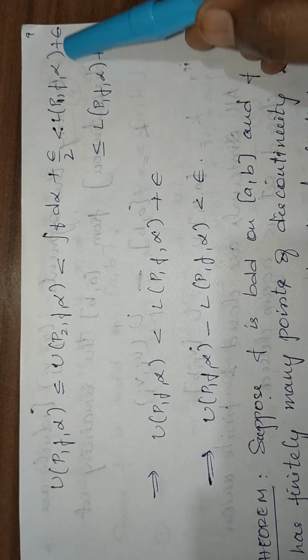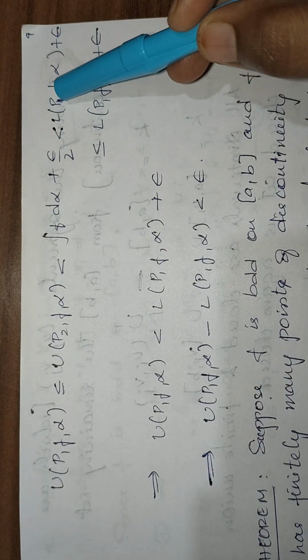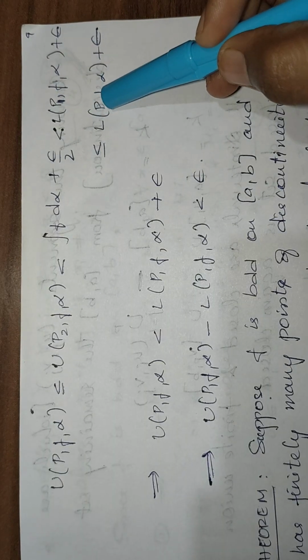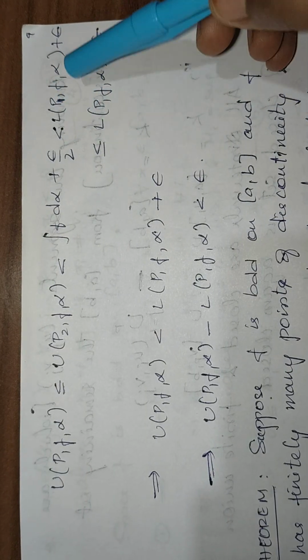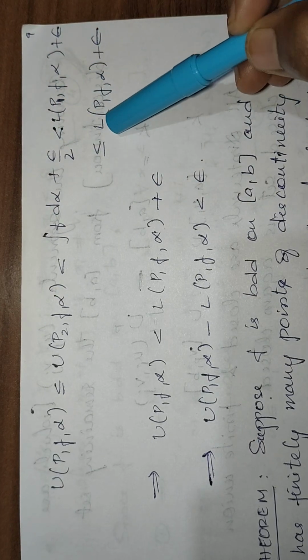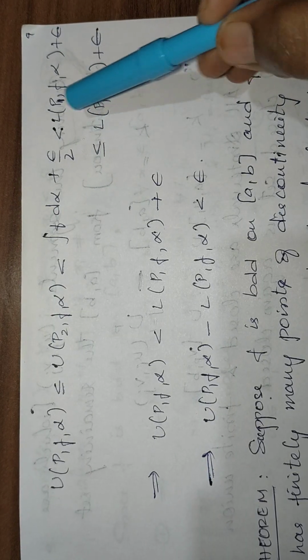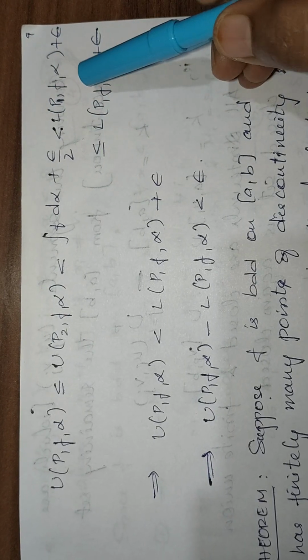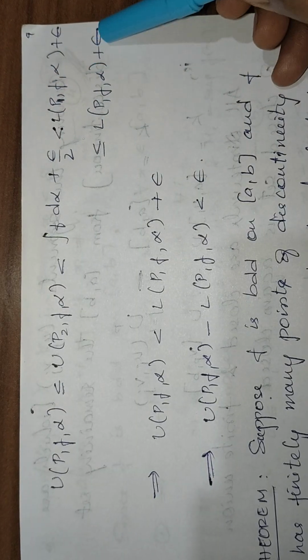Okay, and this is less than, see this P1 is actually a subset of P. So P is the refinement of P1. So therefore, we know that L of P1, f, alpha is less than or equal to L of P, f, alpha if P is the refinement of P1. Okay, so I have used that result and I have written this is less than or equal to this plus this epsilon.